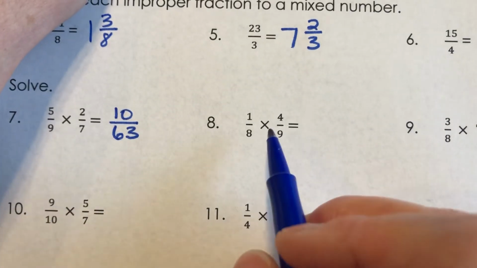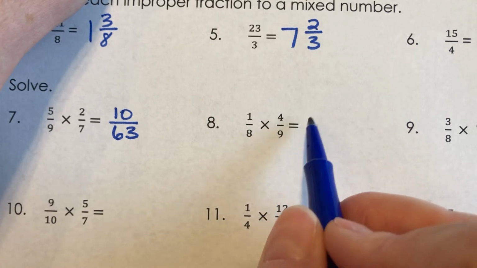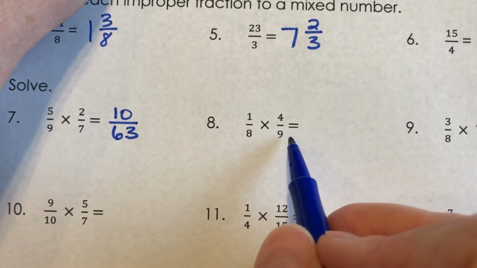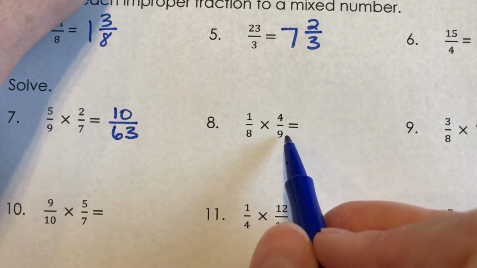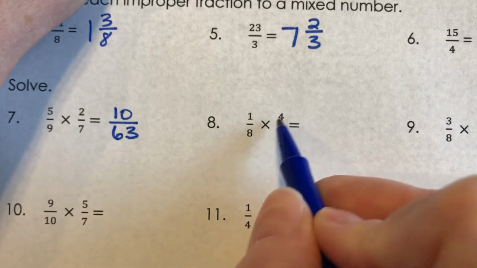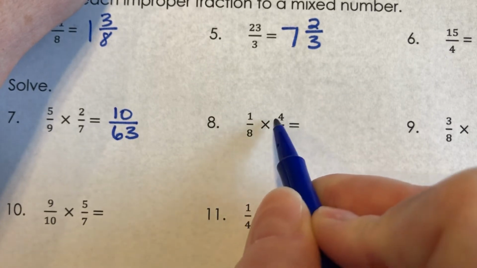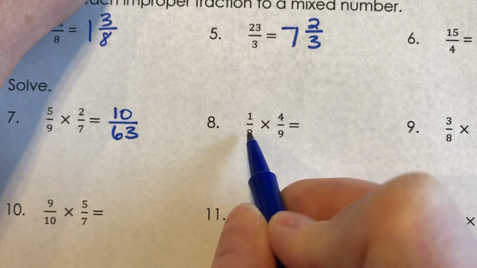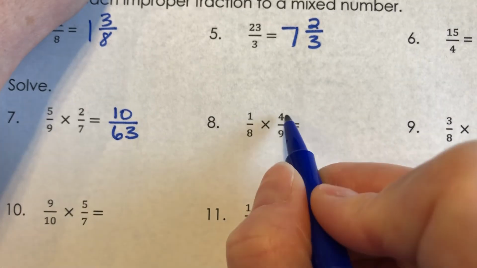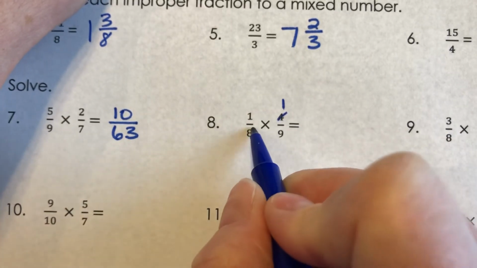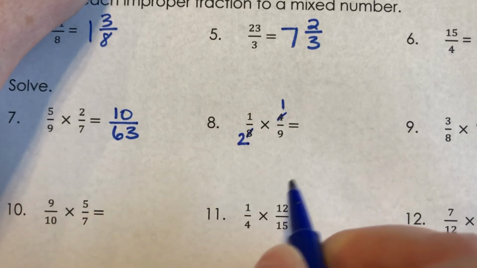For number 8, maybe you multiplied across and you just got 4/72, and then you noticed, oh, those are both even, and you could simplify them. So 4/72, you shouldn't leave it. What you could do, when you see this 4 and this 8 that are diagonal from one another, I know that 4 is the largest number that will divide into 4 and 8, so I'm going to divide by 4. 4 divided by 4 is 1, and 8 divided by 4 is 2.